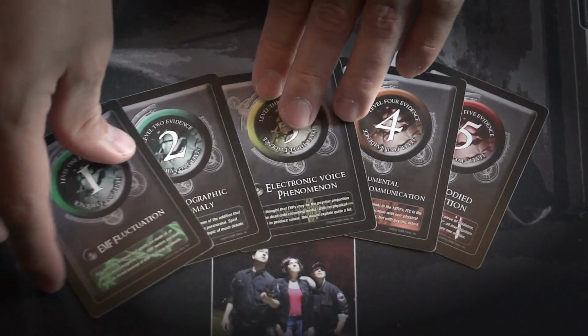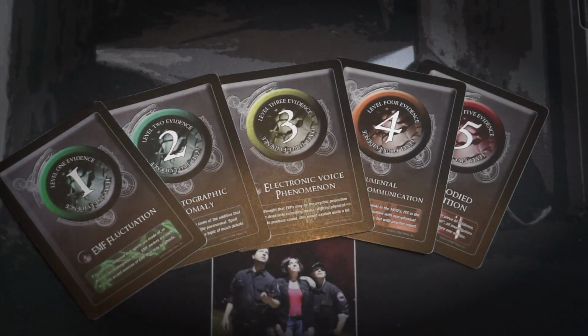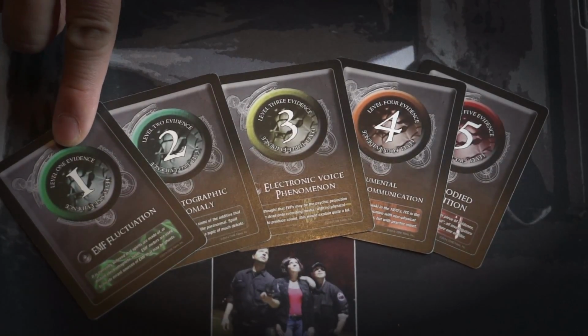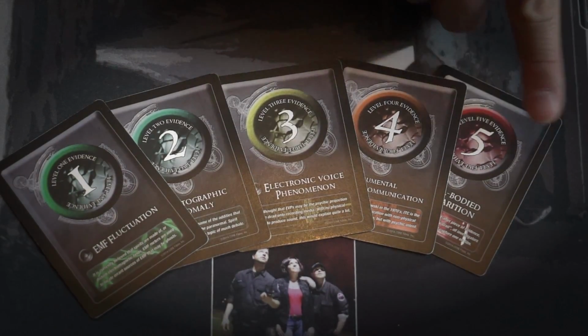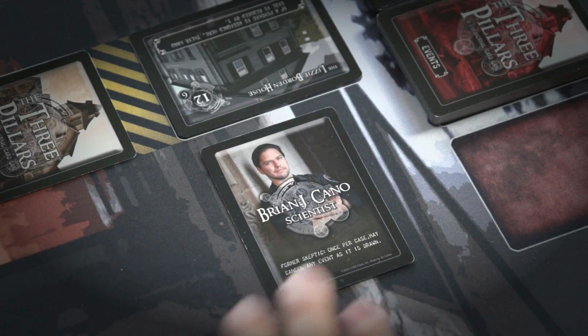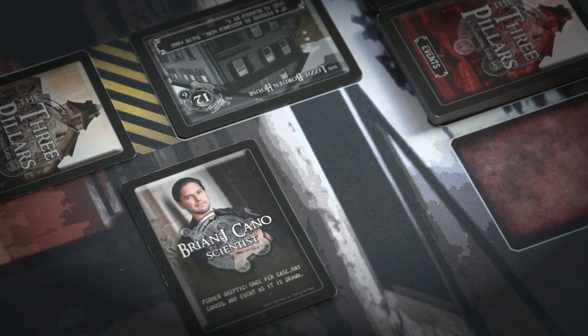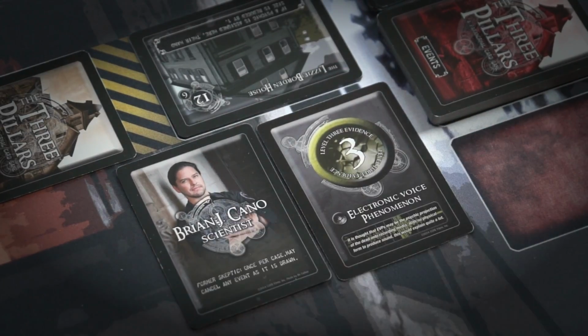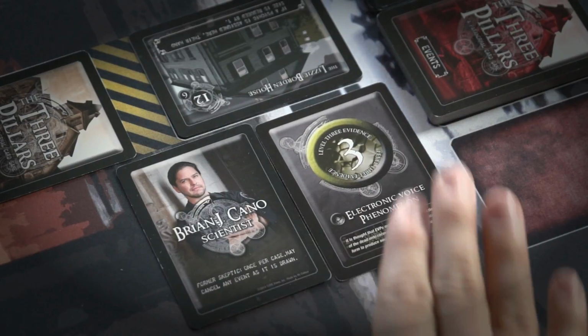Now, during each investigation, you're going to want to play evidence cards directly to the site. Evidence cards look like this. They range in value from 1 to 5, 1 being the lowly EMF fluctuation, all the way on up to the full-bodied apparition. Now, evidence cards are played directly to a case. You're trying to play enough evidence cards at the location in order to satisfy the evidence number and close that case so you can move on to the next case.